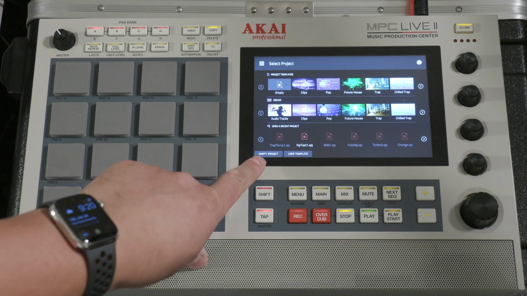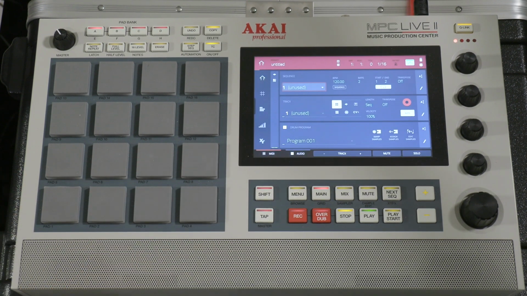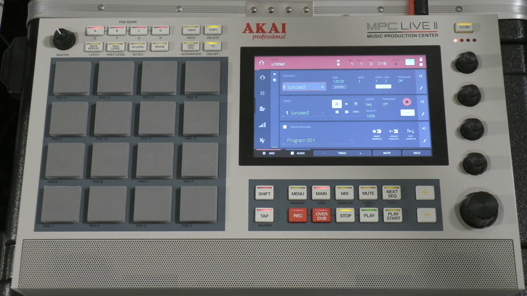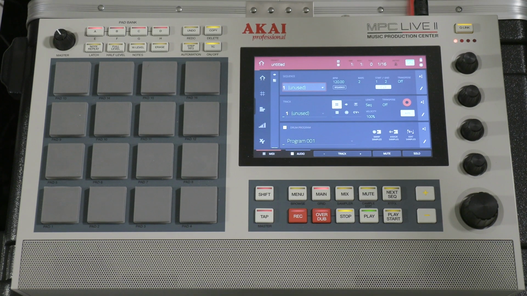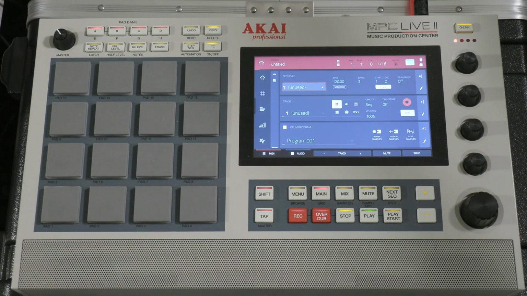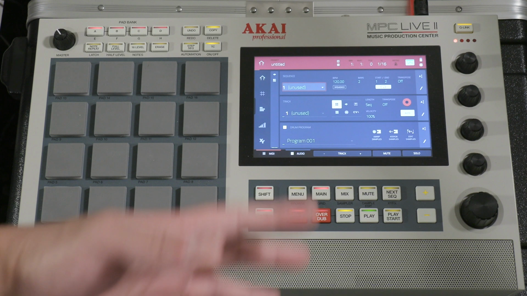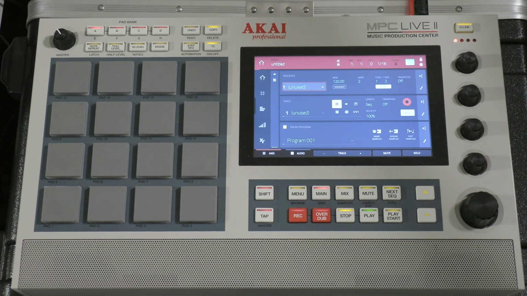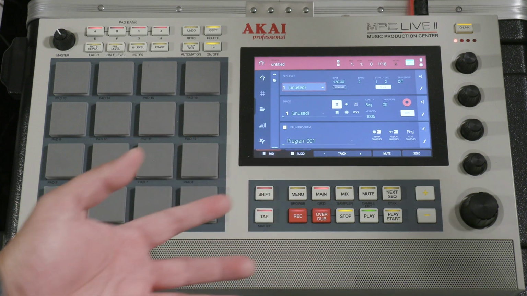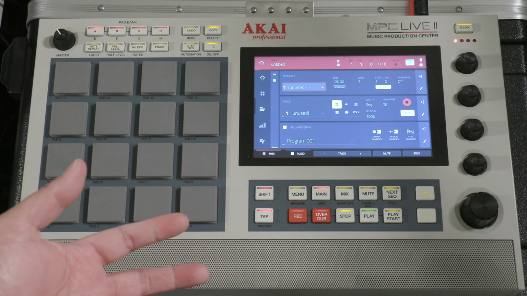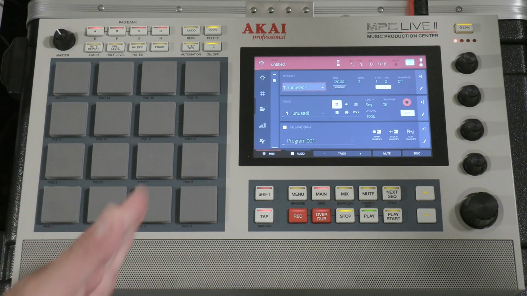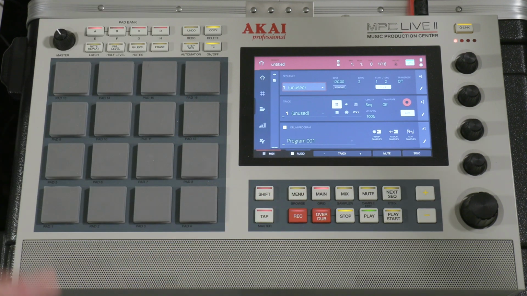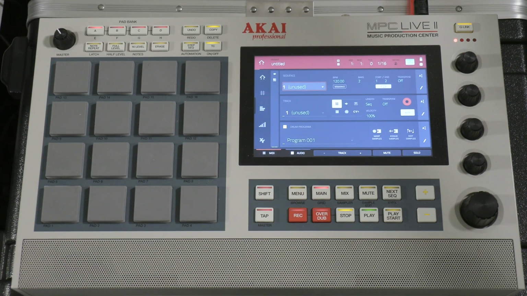So, go ahead and do an empty project. You can also do this in any project that you're currently working on, but you don't have to, which to me is a little easier this way, so that way you don't have to save the project or anything like that, because ultimately what we're going to do is load the samples, layer them together, and then save that as a new sample which can be used in any other project.